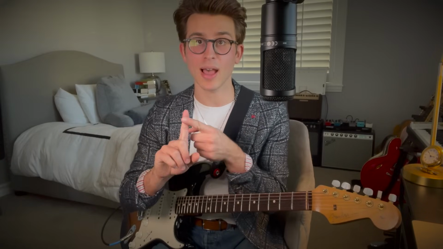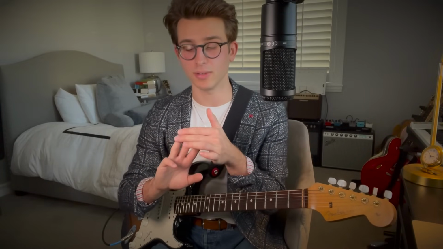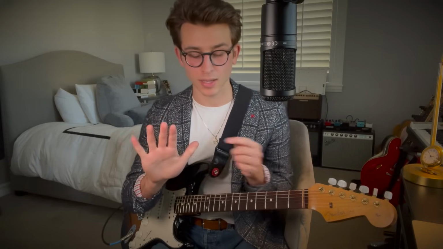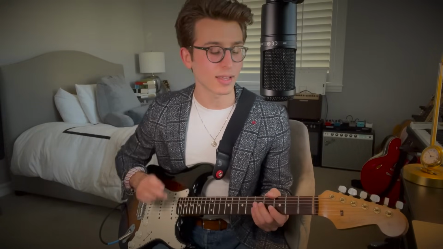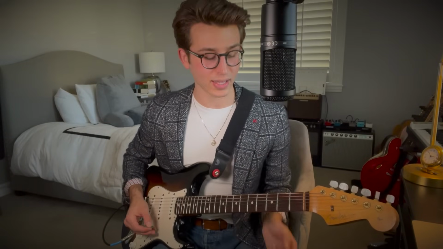So modes go: 1 is Ionian, that's just major. 2 is Dorian, so that would be playing off the 2 chord. 3 is Phrygian. 4 is Lydian. 5 is Mixolydian. So this progression is in G Mixolydian. And that's just a very overly complicated way of saying this song is in the key of C, but the first chord in the progression is the 5th of C. It's Mixolydian because the first chord is the 5th of C, and that 5th is G. So this song, If I Ever Get Around to Living, is in G Mixolydian.